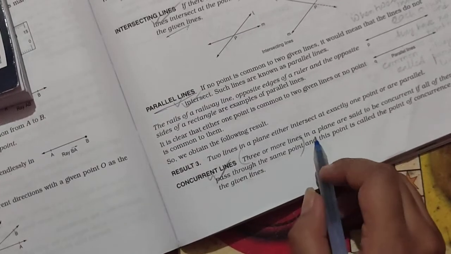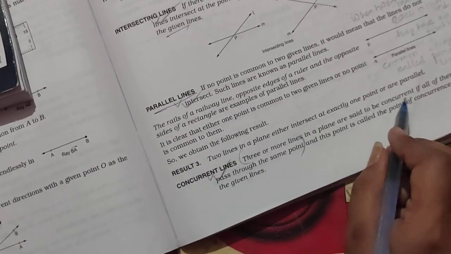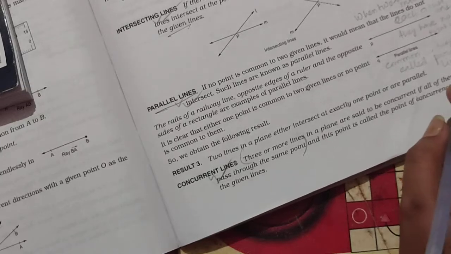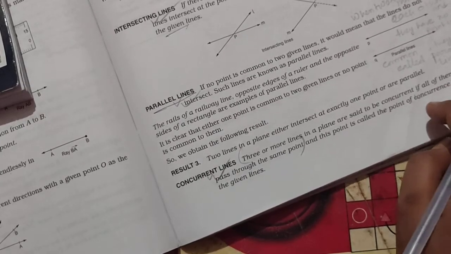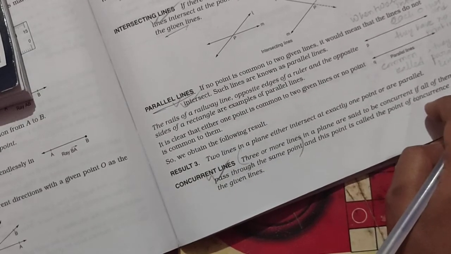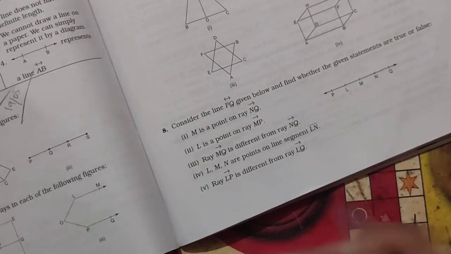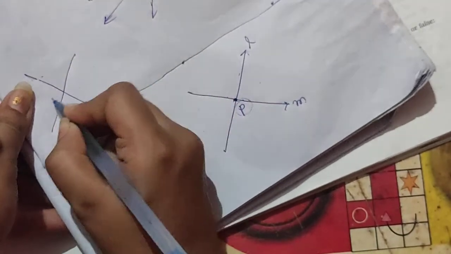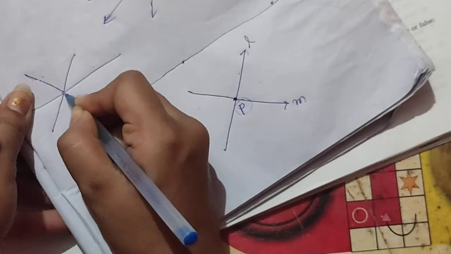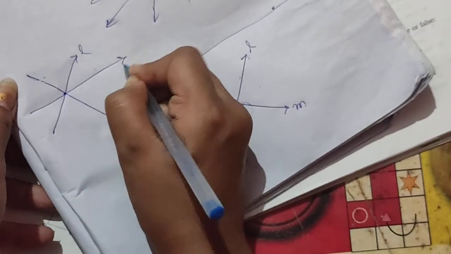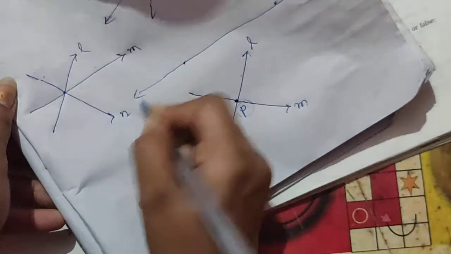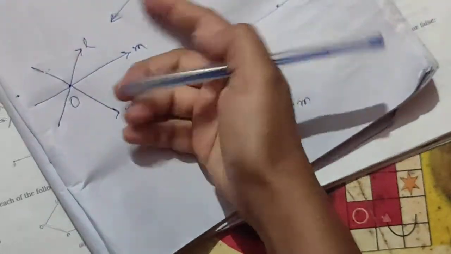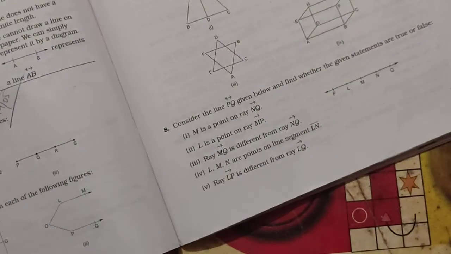Concurrent lines: three or more lines in a plane are said to be concurrent if all of them pass through the same point. Say we draw some lines, and all of these lines pass through this point. These lines L, M, N all pass through point A, so these are concurrent lines.